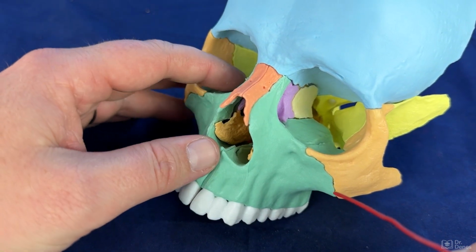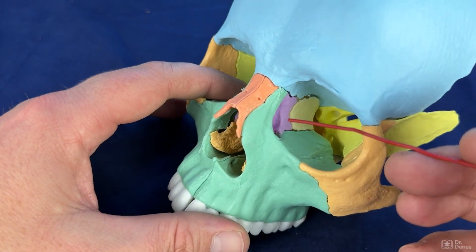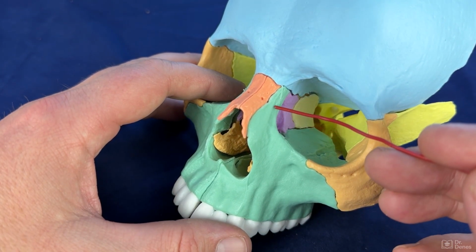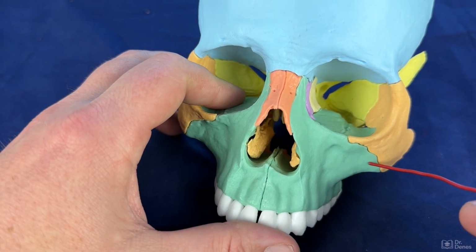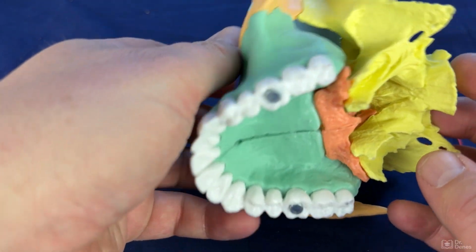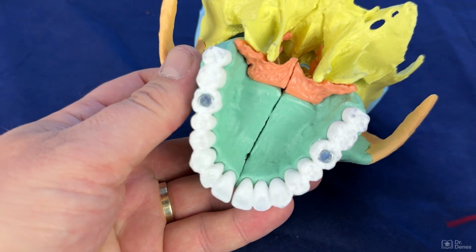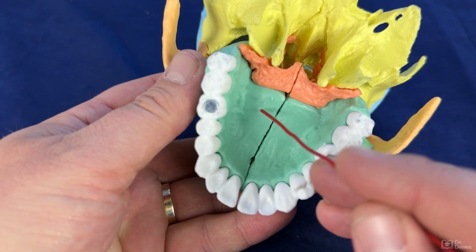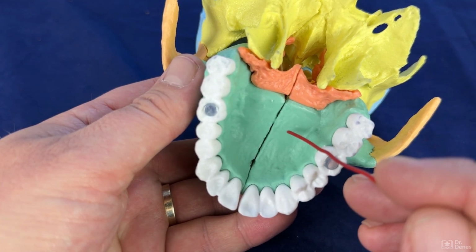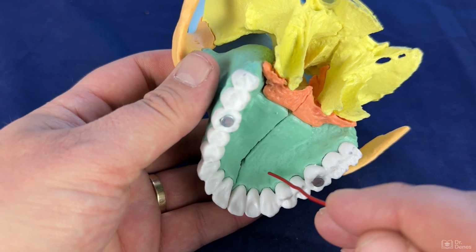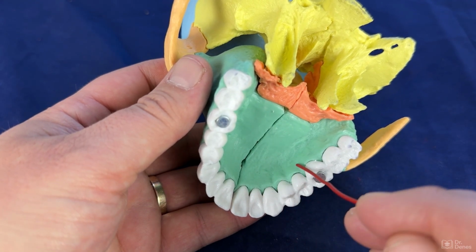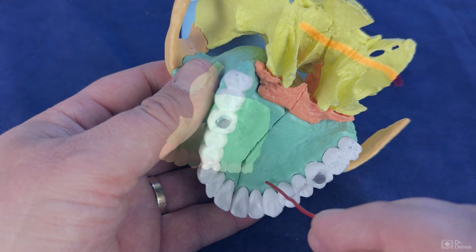Now, the extensions or processes are simple. They are named based on the bones they contact. So we have processus frontalis towards the frontal bone. We have processus zygomaticus towards the zygomatic bone. And inferiorly, we have the 2 other ones. The processus palatinus, the palatine process, obviously creates the hard palate's anterior 2 thirds, and then processus alveolaris practically is the area where the teeth are attached to the maxilla.